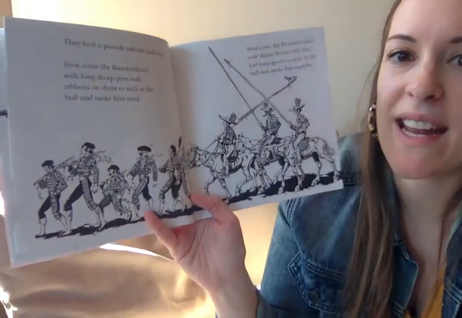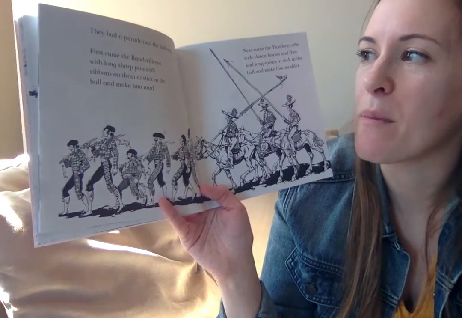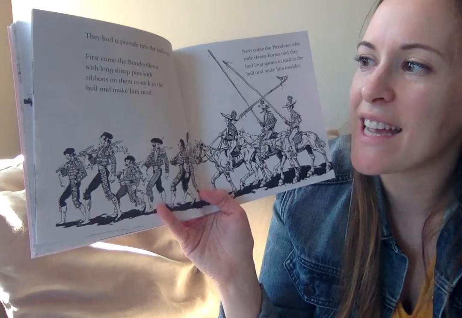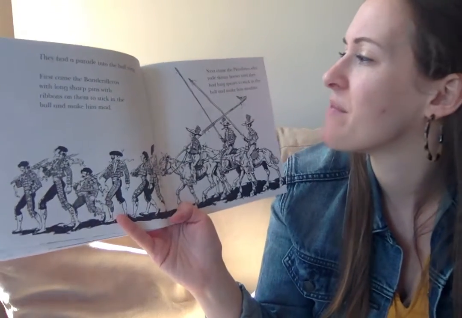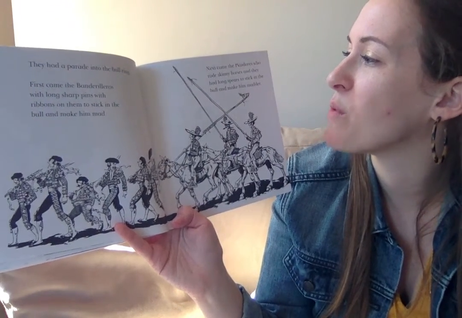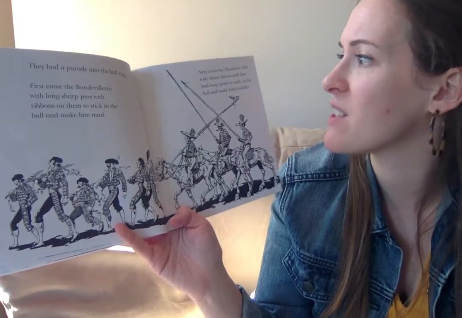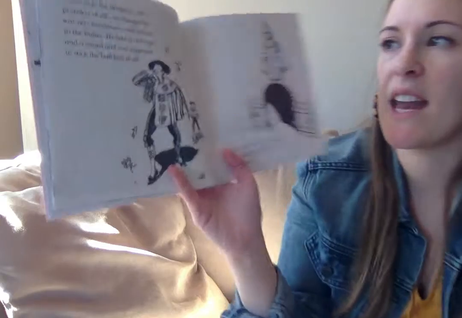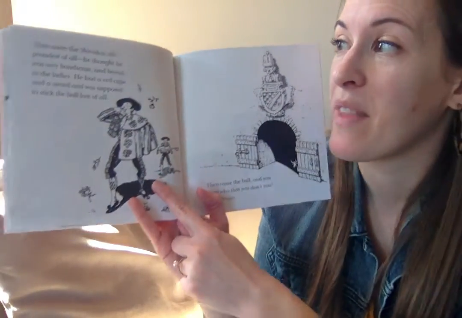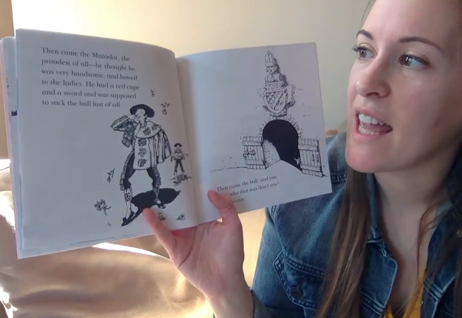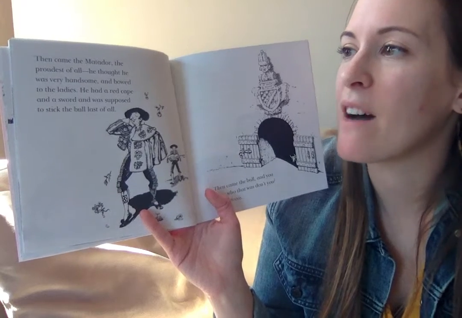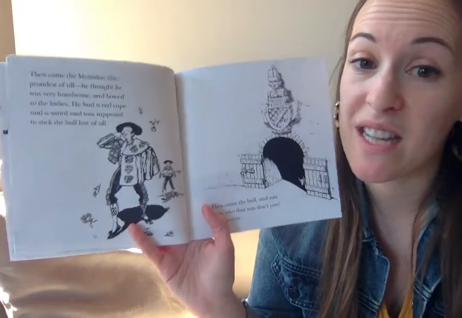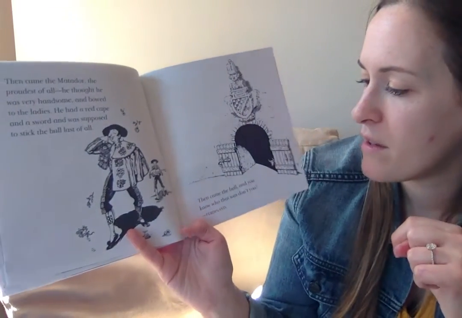They had a parade into the bull ring. First came the bandoleros with long, sharp pins with ribbons on them to stick in the bull and make him mad. Next came the picadores, who rode skinny horses, and they had long spears to stick in the bull and make him madder. Then came the matador, the proudest of all. He thought he was very handsome and bowed to all the ladies. He had a red cape and a sword and was supposed to stick the bull last of all.